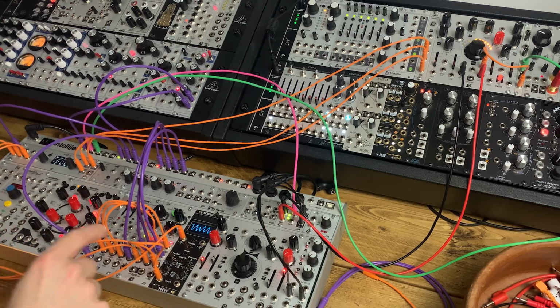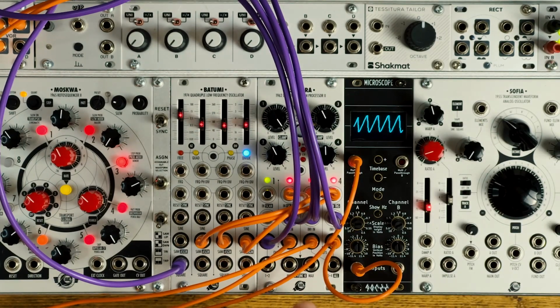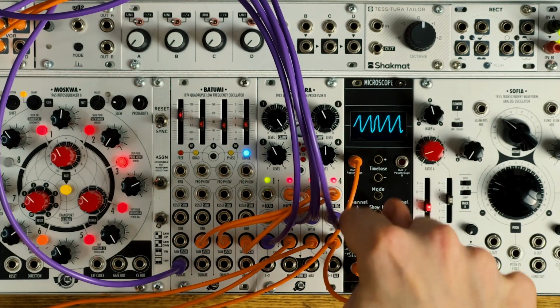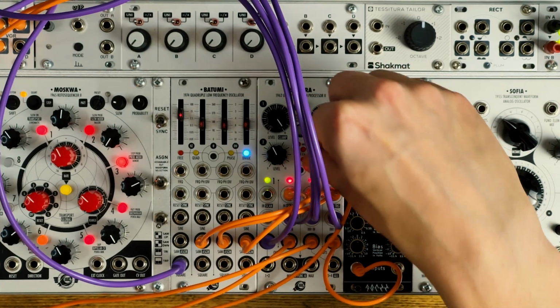To do that, I'm taking a -5 volt offset from the first channel of Samara, multing that to the inverted input of channels 2, 3 and 4, which is basically inverting -5 volts, so giving me +5 volts on those channels. So that's bringing it into a 0 to 10 range, but attenuated with these knobs.